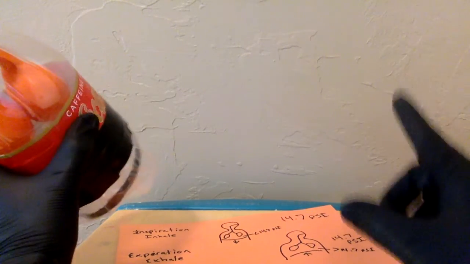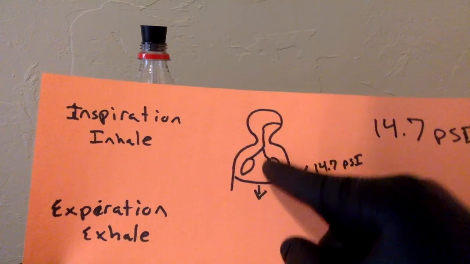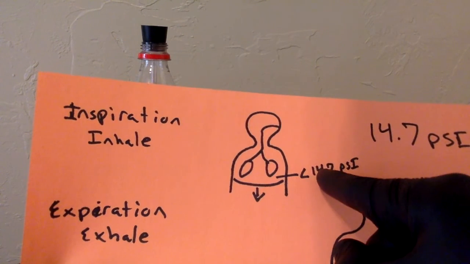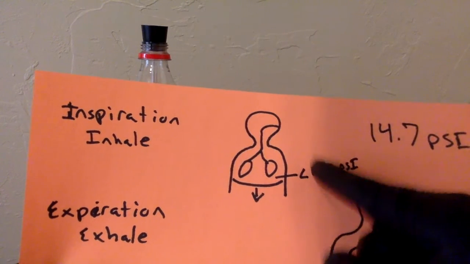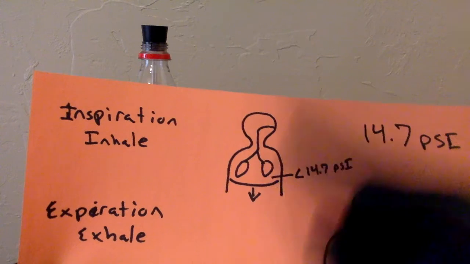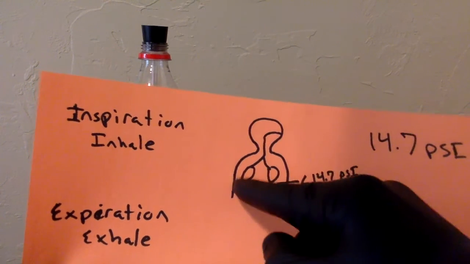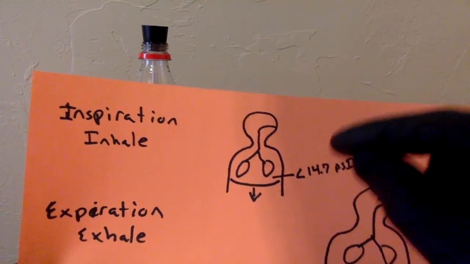So here's how this works. Let's start with inhaling. The fancy word for that is inspiration. So, with inspiration, it's very simple. All we have to do is get the pressure in the thoracic cavity, or the pleural space, below 14.7 psi. How do we do that? Well, we know pressure and volume are inversely related. So, we cannot directly affect the pressure, but we can increase the volume by increasing the amount of space in here. So, the diaphragm contracts and moves down, our volume goes up, which means our pressure must go down. So, let's take a look at that.